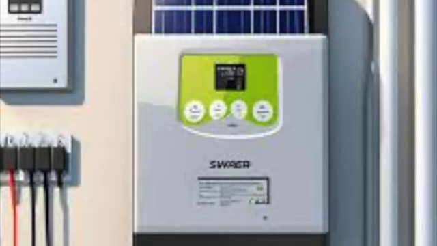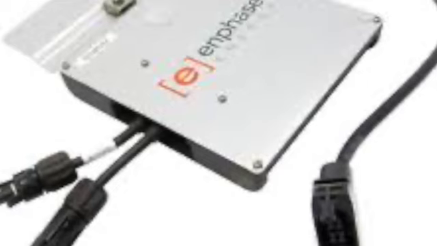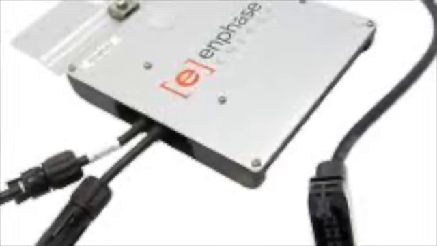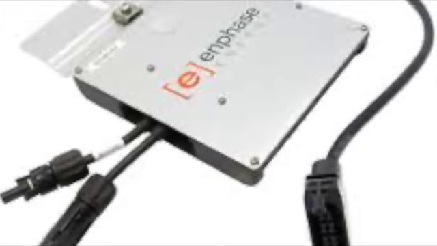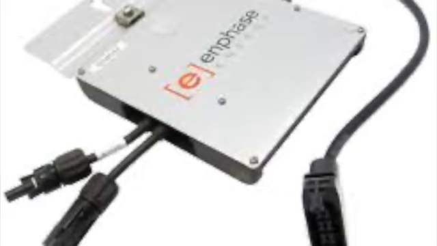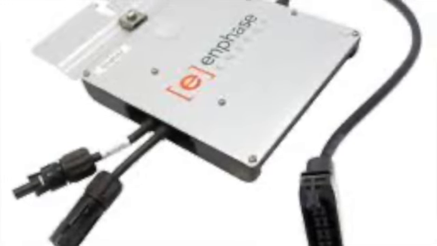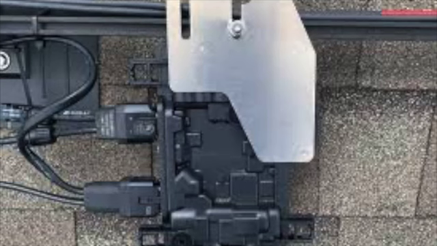What does this all mean then for you, the listener, trying to figure out your own solar path? Yeah, this really brings us to the core decision, doesn't it? If your roof has multiple angles, faces different directions, gets persistent shade during parts of the day. Or if you just really want that detailed monitoring. Exactly. If you value seeing each panel's performance, then microinverters are likely going to be your best fit.